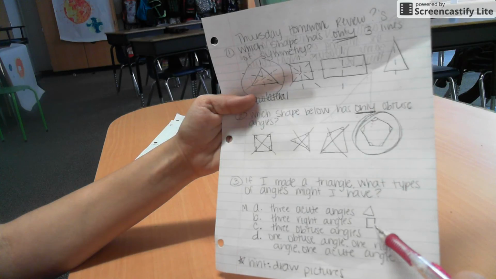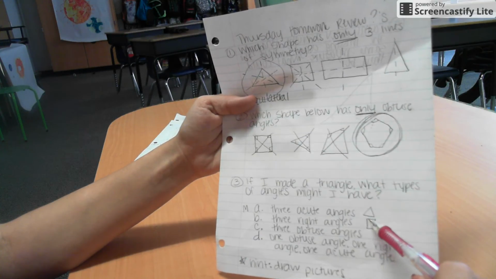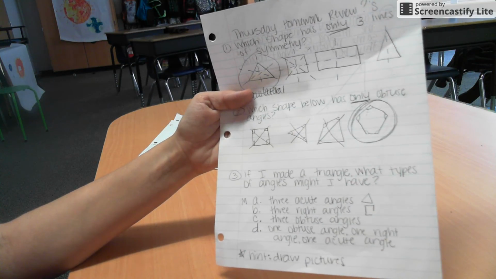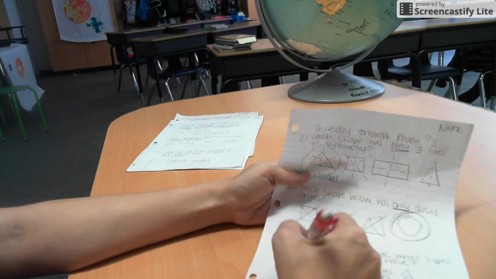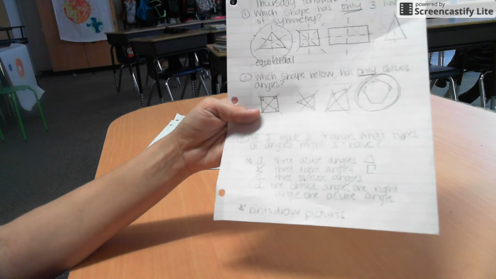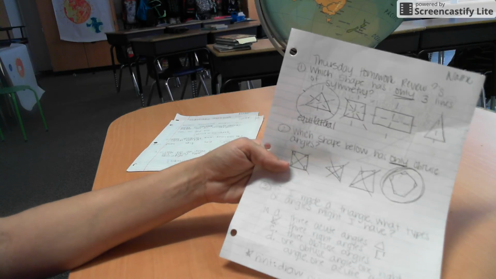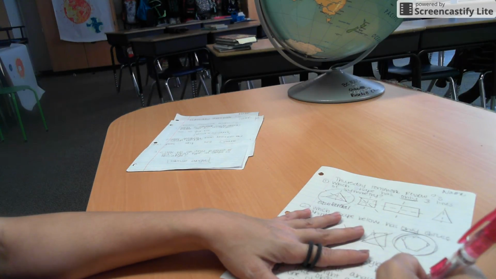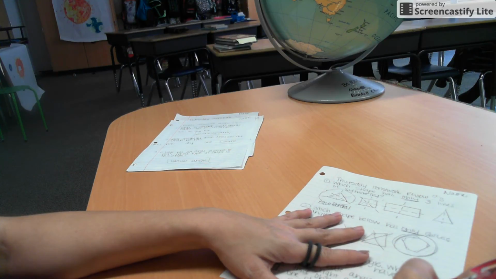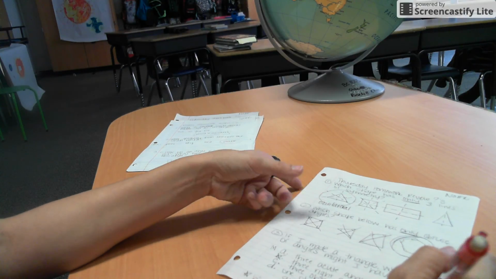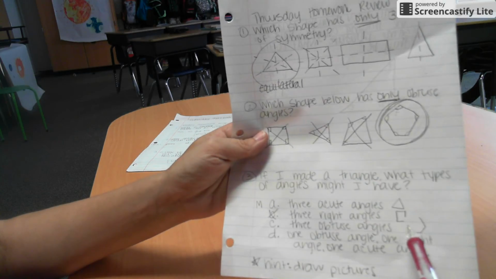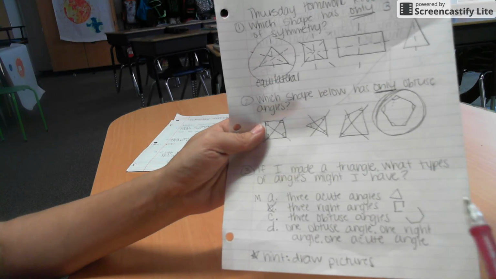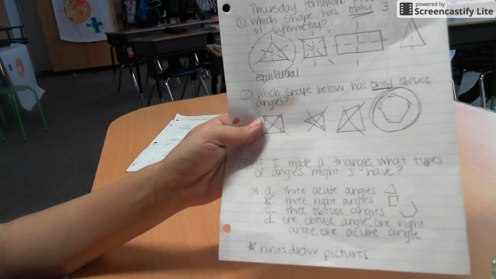Well, that's 1 right angle, 2 right angles, 3 right angles. Does that make a triangle? No, I'm going to cross that one out. 3 obtuse angles. Well, obtuse is greater than 90. That'd be 1, 2, 3. If I had 3 right angles, I didn't even make a polygon because it's open. So can it be 3 obtuse angles?